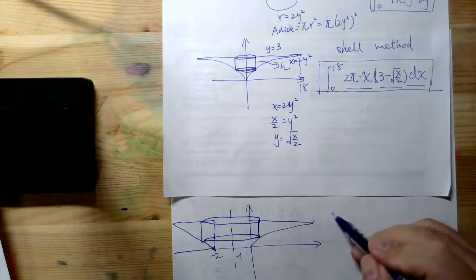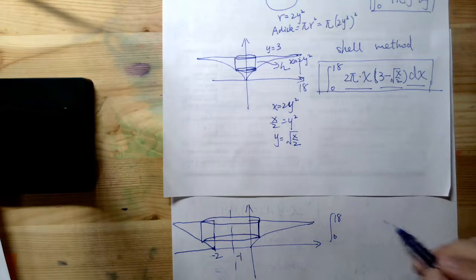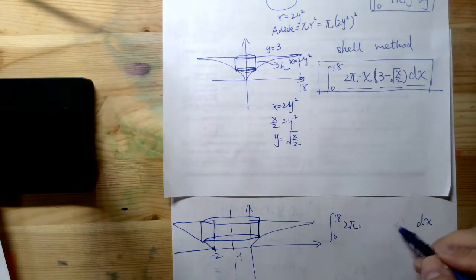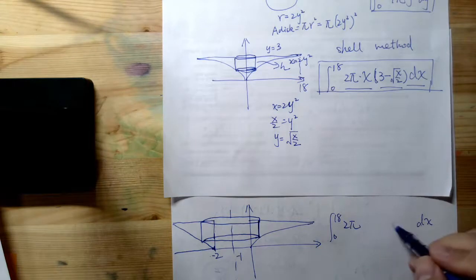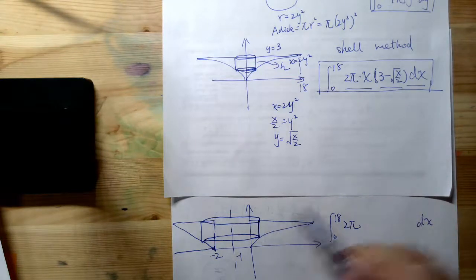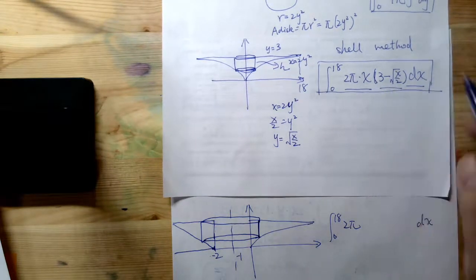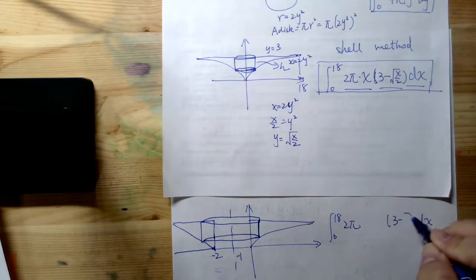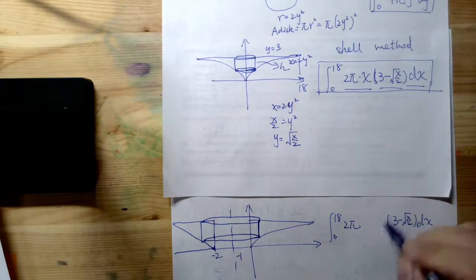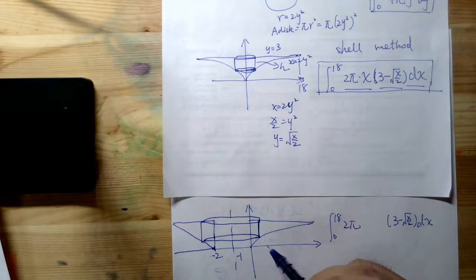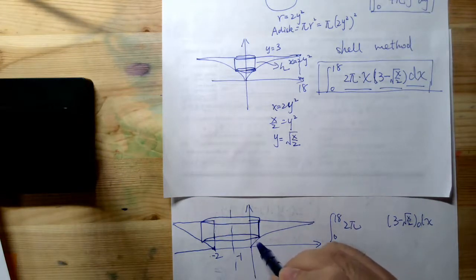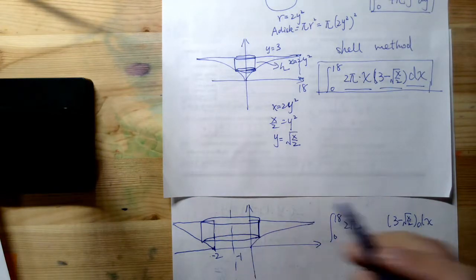And so the integral is from 0 to 18 something dx, and it's 2 pi times the radius, okay? I don't know that yet, but the height, I already know it's the same thing, so it's just 3 minus square root of x over 2, same height, okay? So right now the only remaining part is, what is my radius, okay?